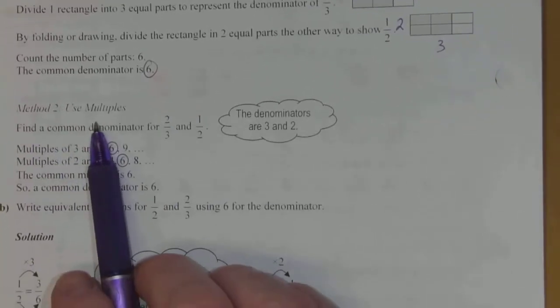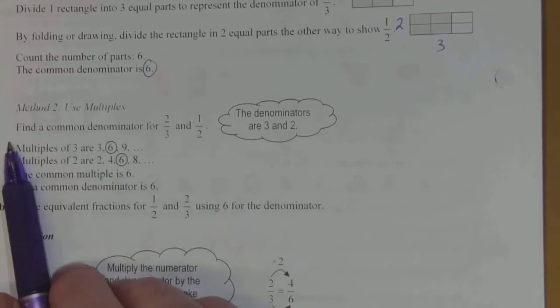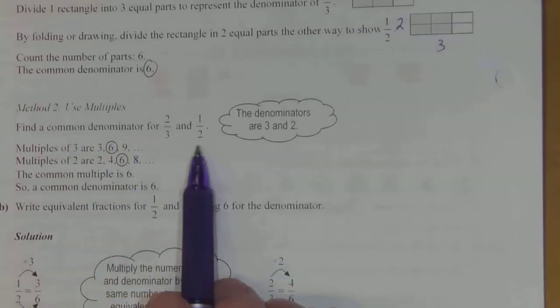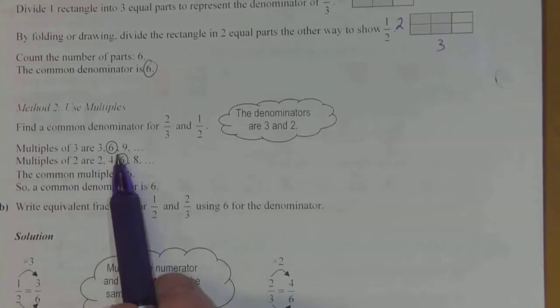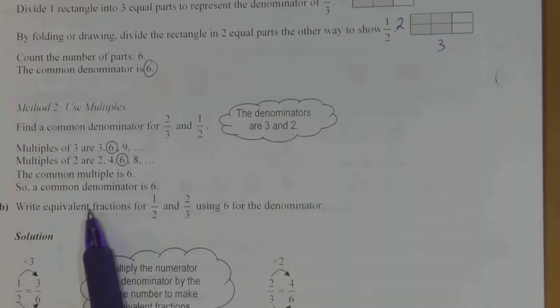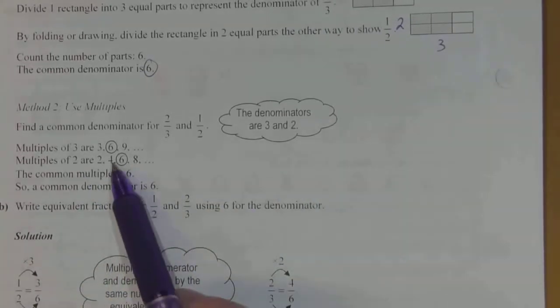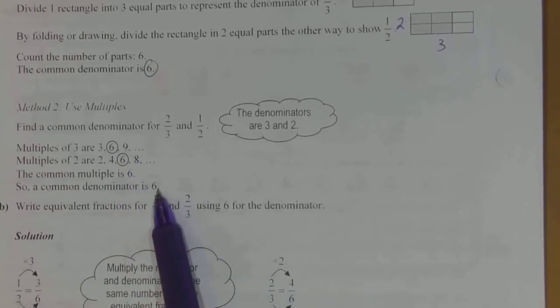The other method to calculating your common denominator is to look at the lists of multiples for your 2 denominators and pick a multiple. So in this case, multiples of 3: 3, 6, 9, etc. Multiples of 2: 2, 4, 6, 8, etc. The number 6 is common in both, so we can use that as our common denominator.